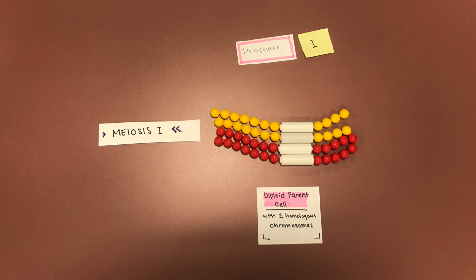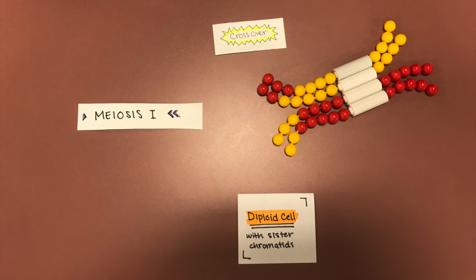Cell division via meiosis. The first step of meiosis is prophase 1. At this point, each chromosome coils and becomes shorter and thicker. This is the longest phase of meiosis, and crossing over occurs, which gives it its own genetic combination.